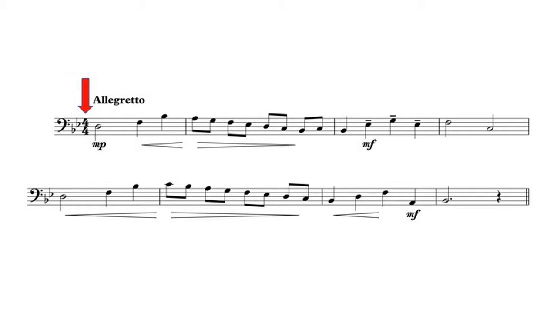Next, I look at the meter signature. I want to make sure I have the correct metric feel. If you need help interpreting meter signatures, check out my video on that subject. In this case, I see 4/4, which means a simple meter, 4 beats to the measure, and the quarter note is the beat. So that takes care of the basics.